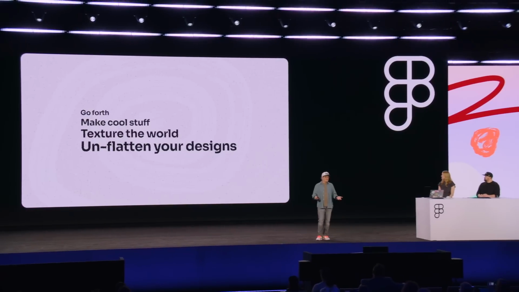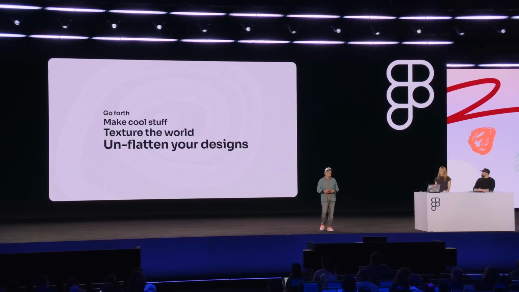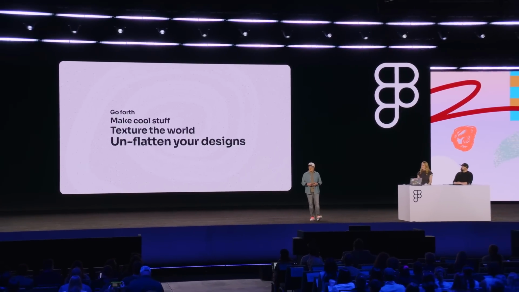The greatest honor you can bestow upon this team is to use the features and make things that we never even expected. Like we've been daydreaming about what kind of results we would see. I'm not saying 2010 skeuomorphism is the answer to everything, but it would definitely look a lot nicer. So go out, make cool stuff, texture the world, and unflatten your designs.